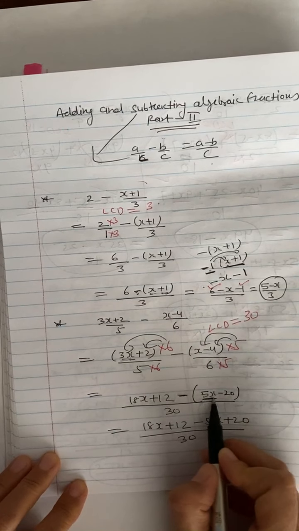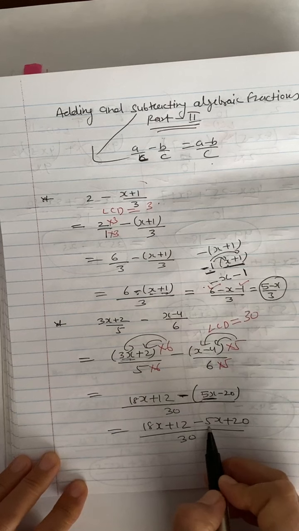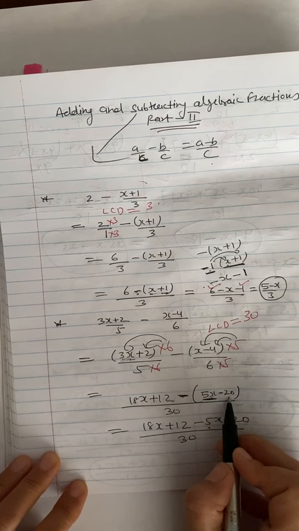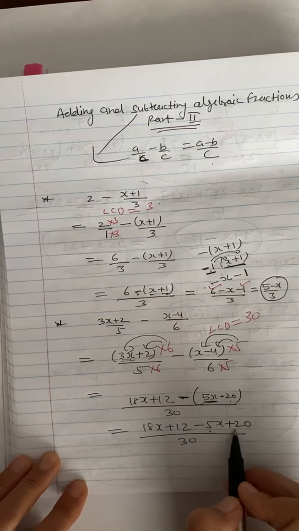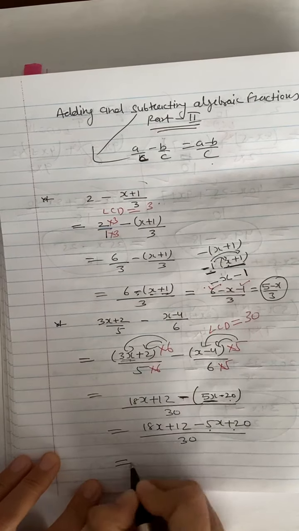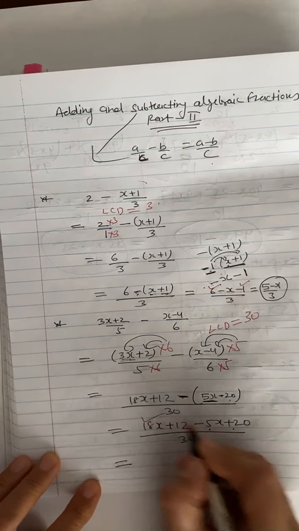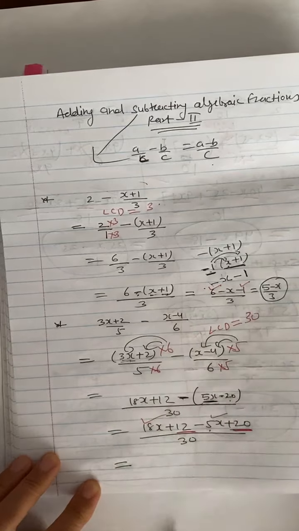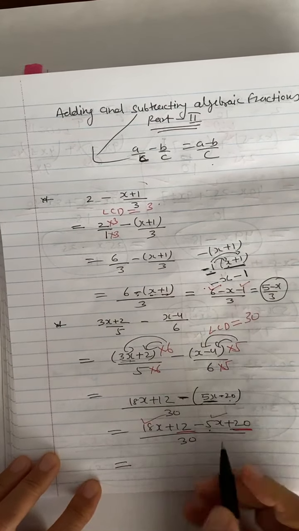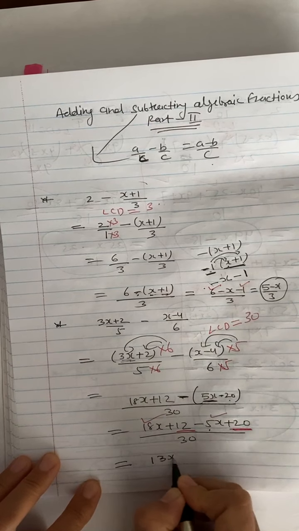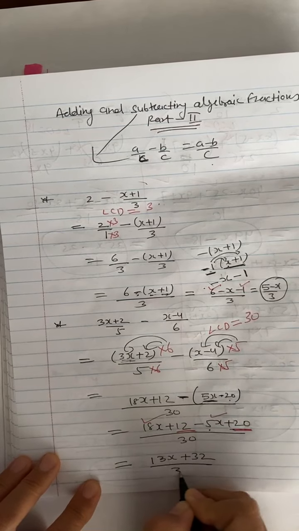Inside the bracket, 5x was positive. When I opened the bracket, it became negative. Inside, 20 was negative. When I open the bracket, it becomes positive. Now collect like terms. So this and this. So 18x minus 5x is 13x plus 32 divided by 30.